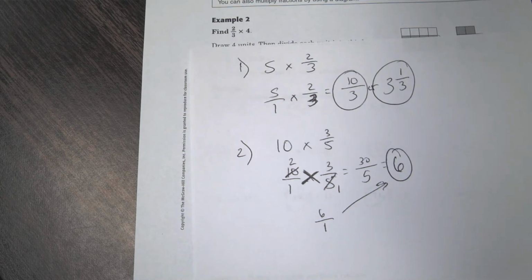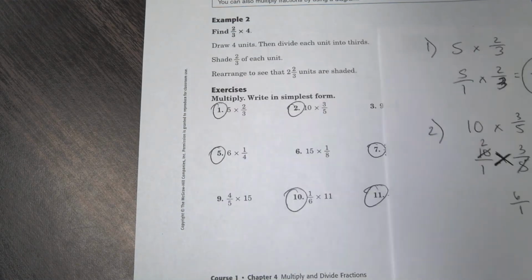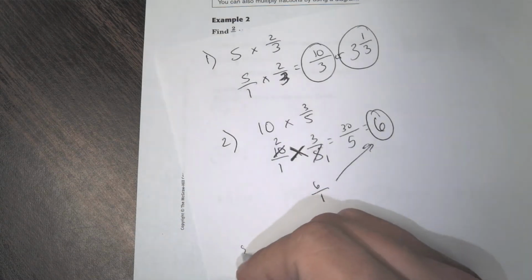It's not required. You can simplify at the end. I just like doing it because it saves me the hassle of having to remember to simplify at the end, so I don't forget. Because if you forget and you don't simplify, it's going to be wrong. So it has to be in simplest form, and this way kind of ensures that I do it before the end.